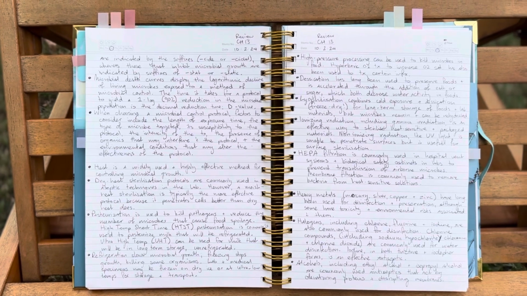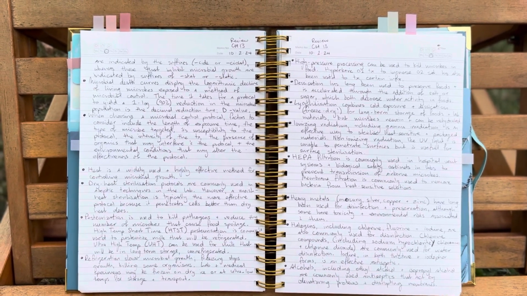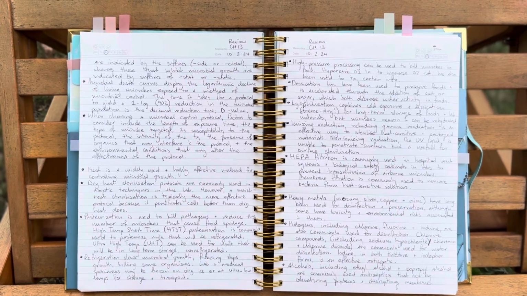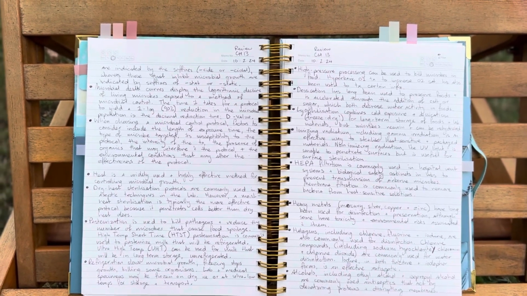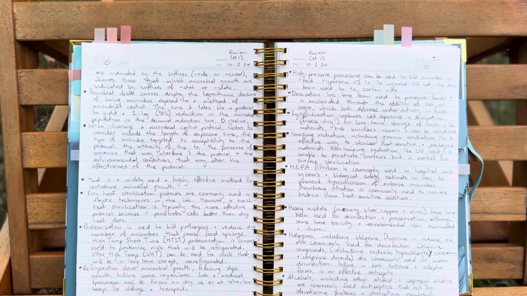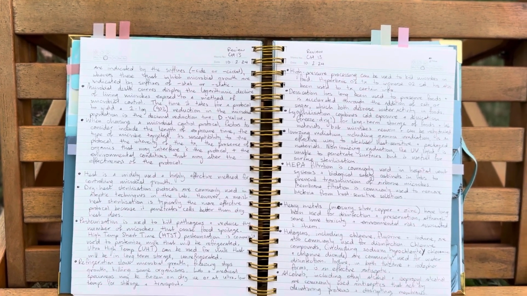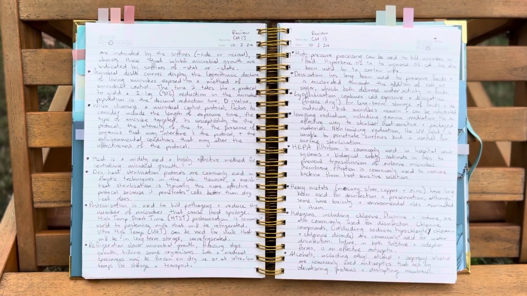When choosing a microbial control protocol, factors to consider include the length of exposure time, the type of microbe targeted, its susceptibility to the protocol, the intensity of the treatment, the presence of organics that may interfere with the protocol, and the environmental conditions that may alter the effectiveness of the protocol.